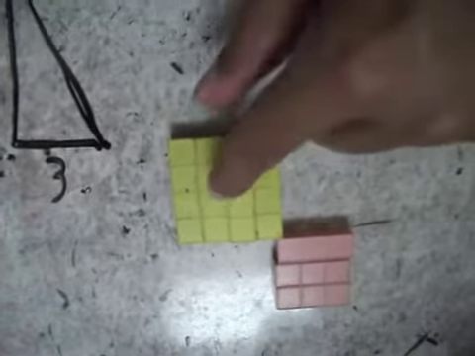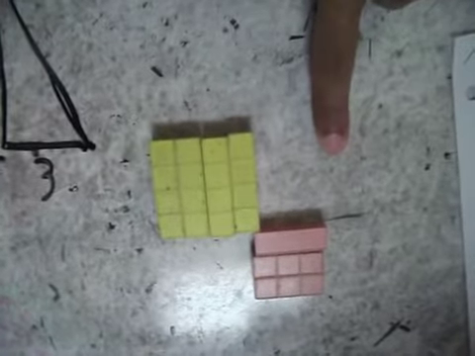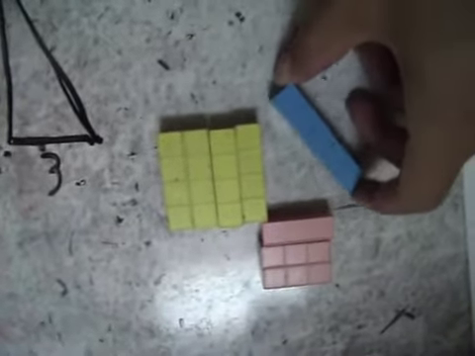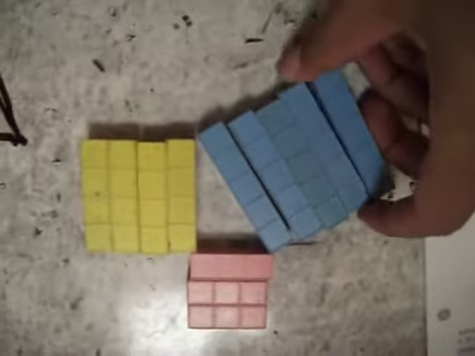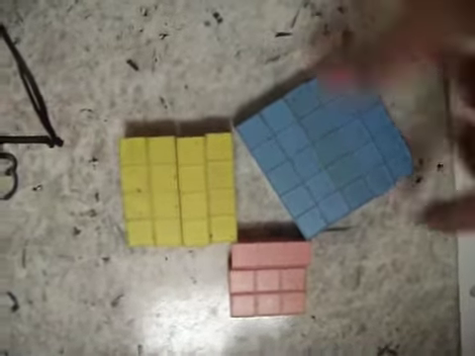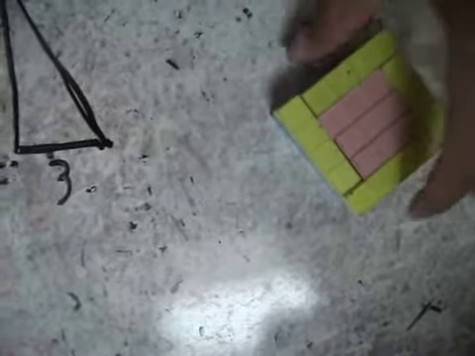And when I add, how many here? 16. And? 9. I get how much? 16 plus 9, 25. Alright. See what I have there? I have a square. And it just so happens that, well, it's not just so happens, but you see that those two squares are exactly the same? Okay. So, see that? Alright.